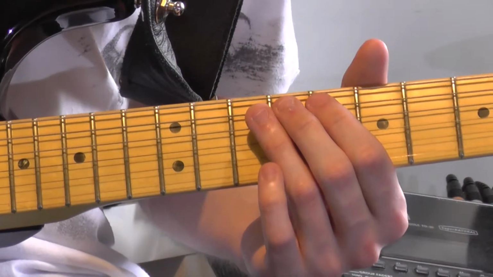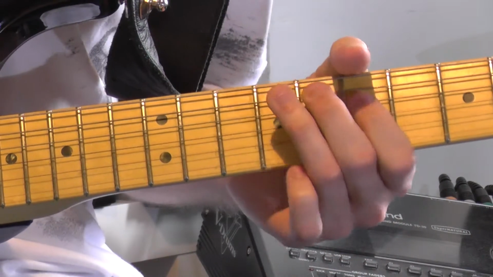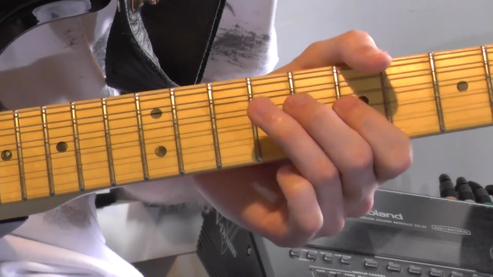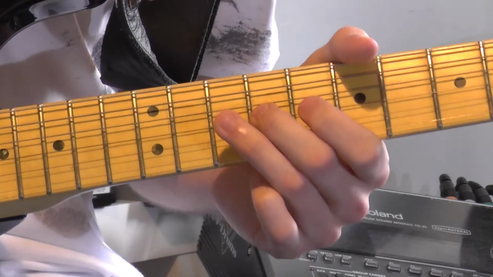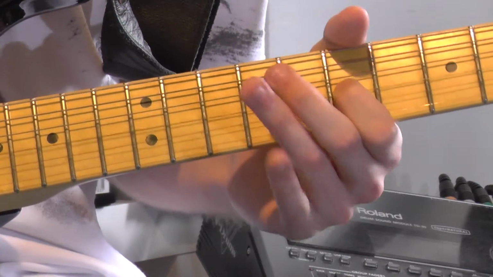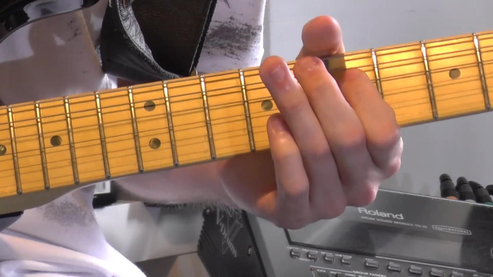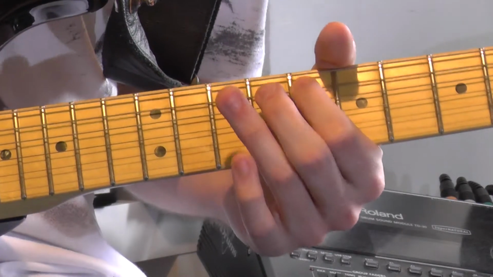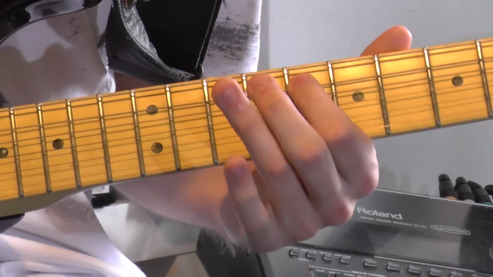Okay, so this is F Lydian. So you start on the 8th fret of the A string and play the 10th fret. Then on the D string it's 7, 9, 10. Then it's 7, 9, 10 on the G string. And then you come back down again, so 9th fret and 7th fret of the G string. On the D string you play 10, 9, 7. Then on the A string it's 10th fret and 8th fret. So like this. One more time.